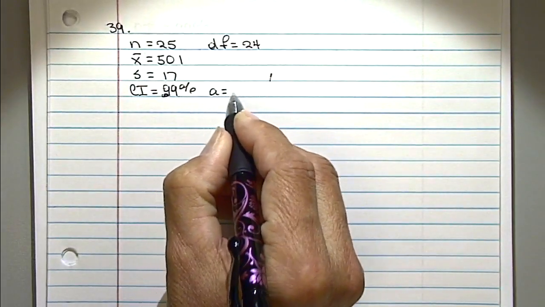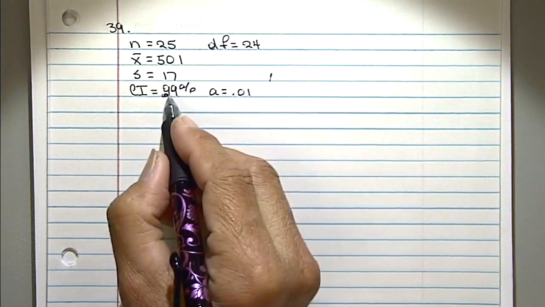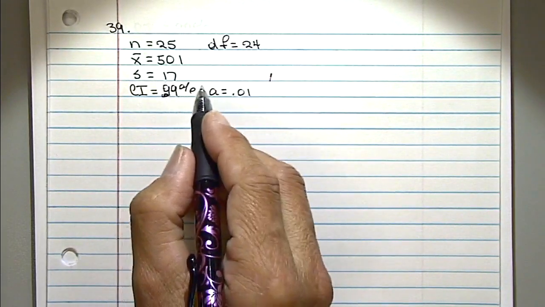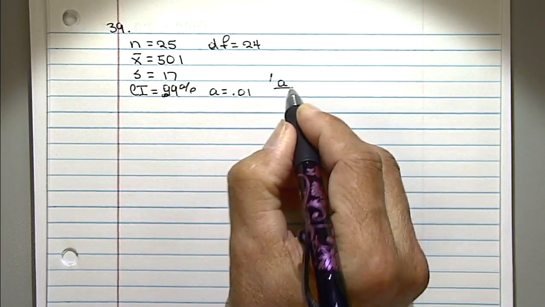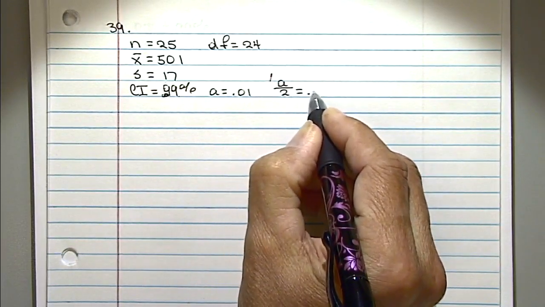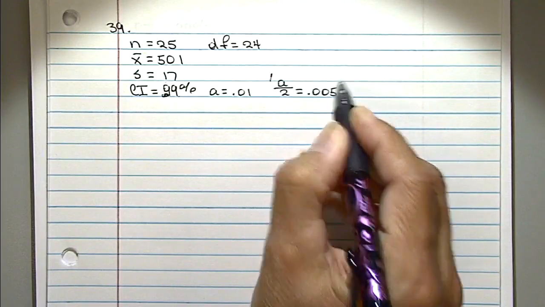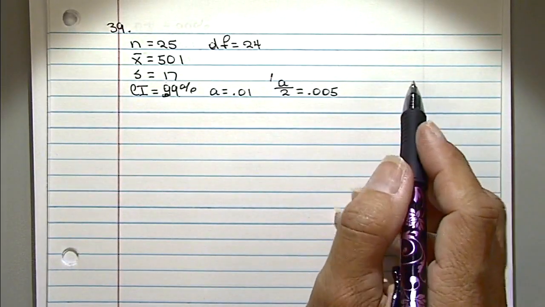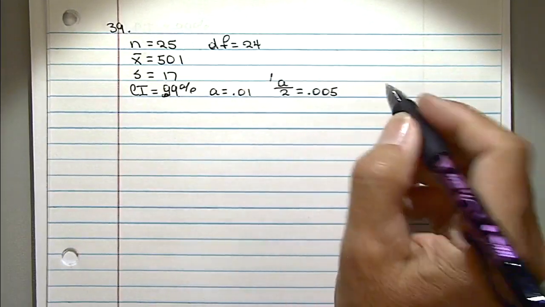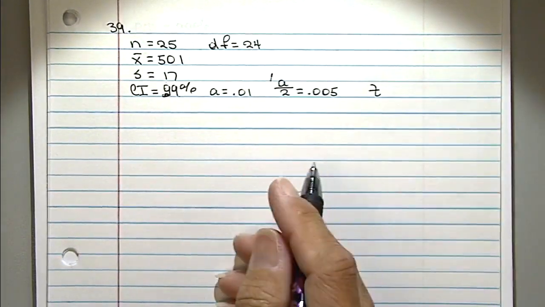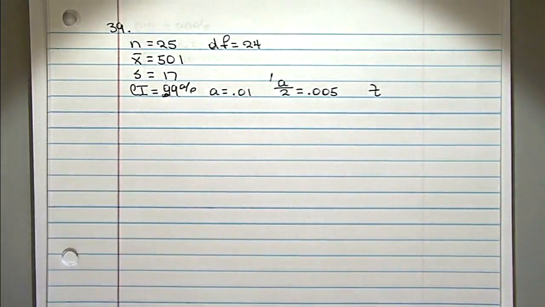Well, alpha is 0.01. This is 0.99. Alpha is 1 minus 0.99. So I got 0.01. I always have to divide alpha by 2. 0.005 is what I get alpha divided by 2. And that tells me in the t-table where these two numbers right here are going to tell me my t-score, okay? So I'm going to go to the t-table real quick.